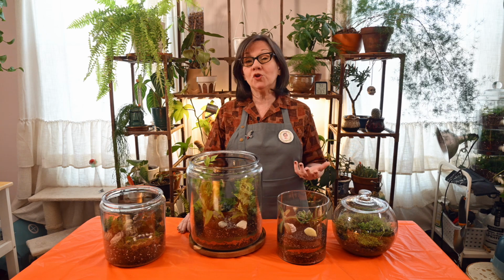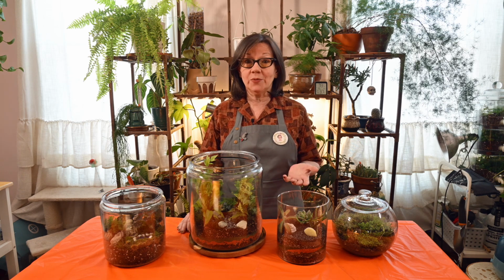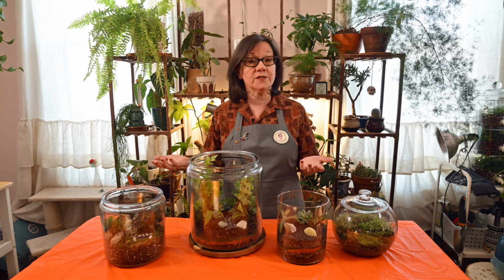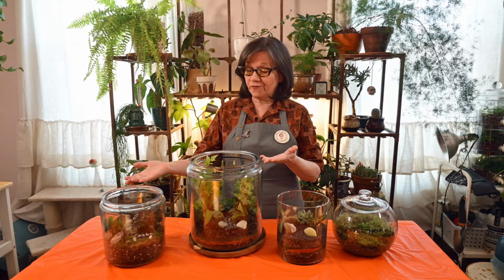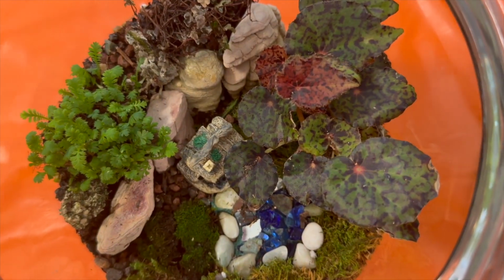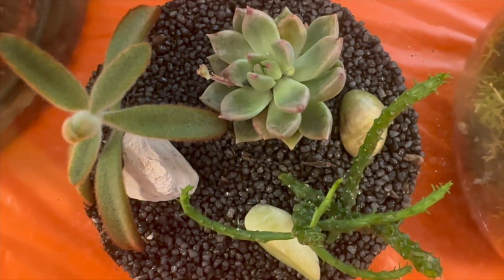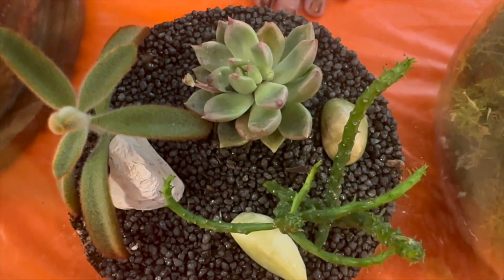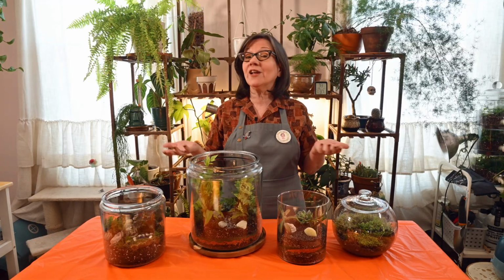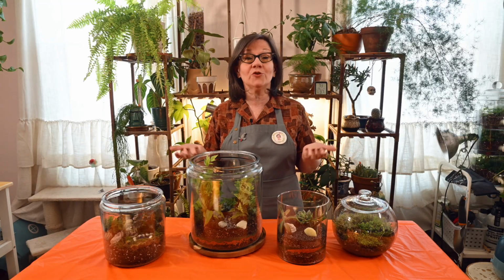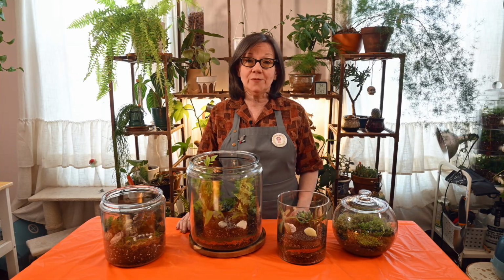A terrarium should look like a miniature landscape, a microcosm of an ecosystem. Whether it's a forest floor with lots of moss and ferns, or a desert terrarium with sand and succulents, or even a weird alien environment with neon-colored gravel, miniature landscape is the look you're going for.